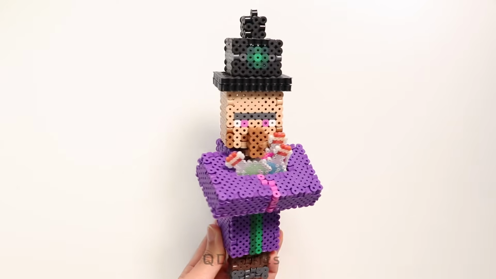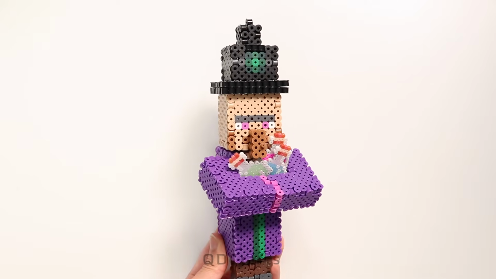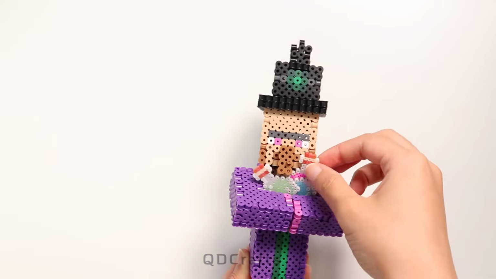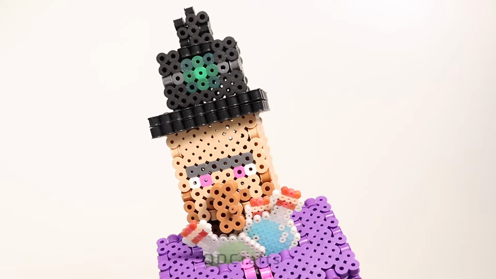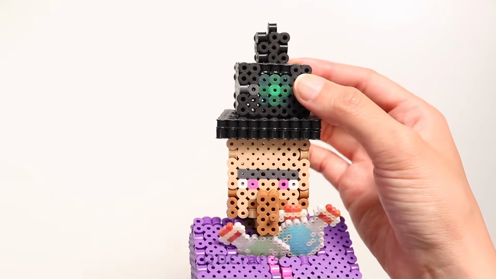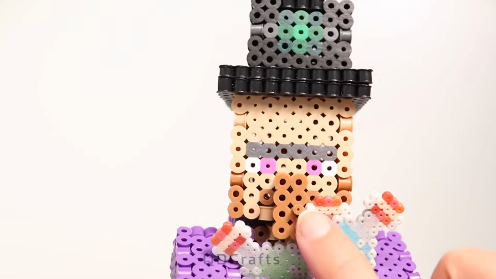For Halloween last year, I made a spooky witch holding 3 colorful magic potions made with mini beads. It's pretty much the same as a villager, but she wears a different hat and has a tiny wart on her nose.